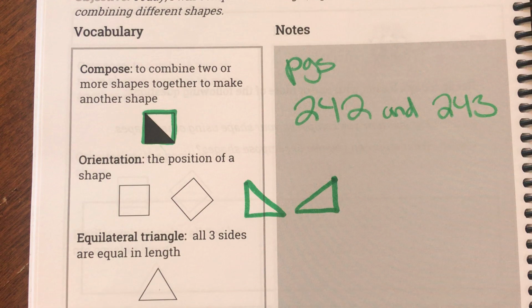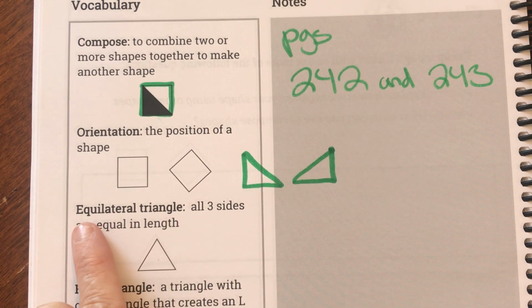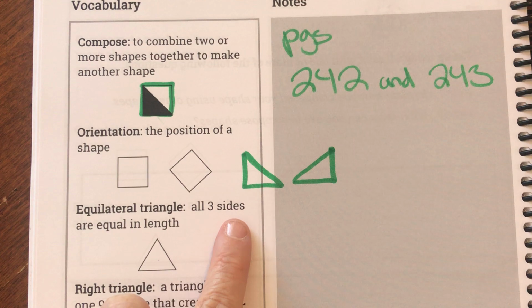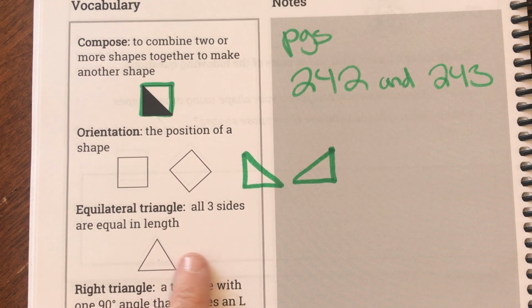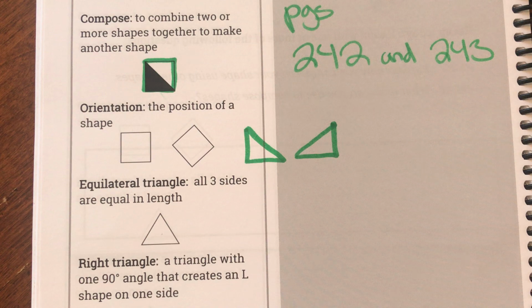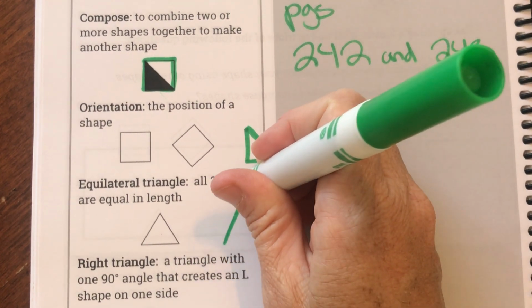Okay, then we see some special triangles. This triangle is a special triangle. It's called an equilateral. So an equilateral triangle is all three sides are equal in length. So just like a square has four equal sides, an equilateral triangle has three equal sides. That's a special triangle because not all triangles have three equal sides, because we could draw this triangle.